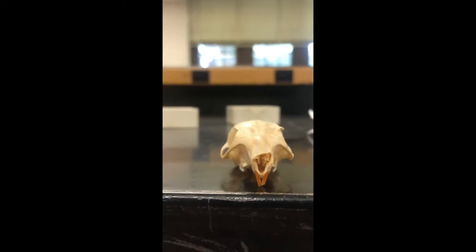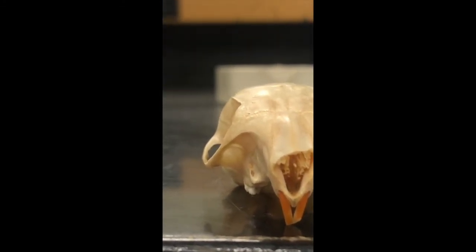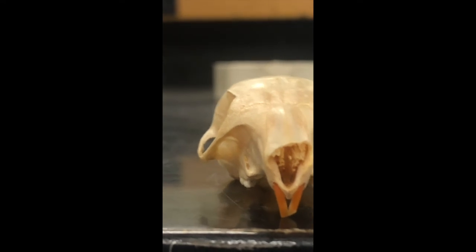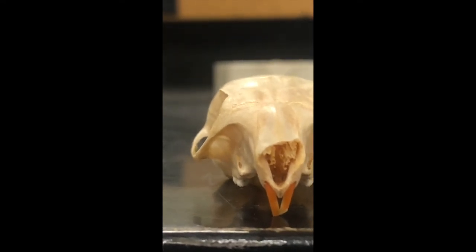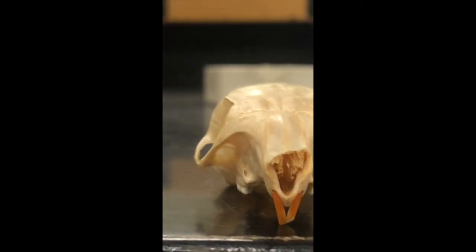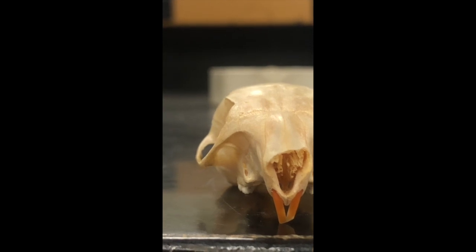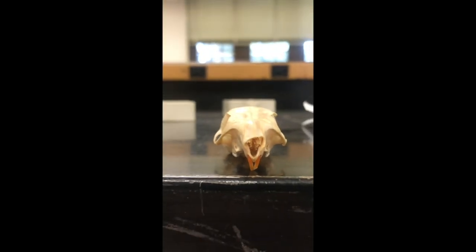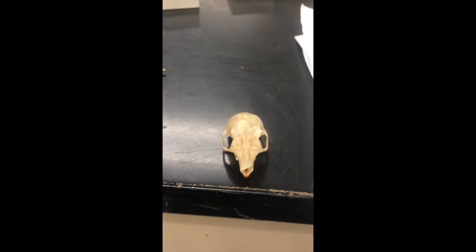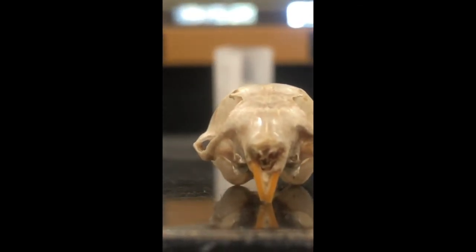And this is our Sciurus skull. So note, again, low but slightly larger infraorbital canal. And when I say slightly larger, I meant in comparison to the Tamiasciurus skull that we just saw. This is the last skull that we have. This is our Glaucomys skull. Note the low infraorbital canal.